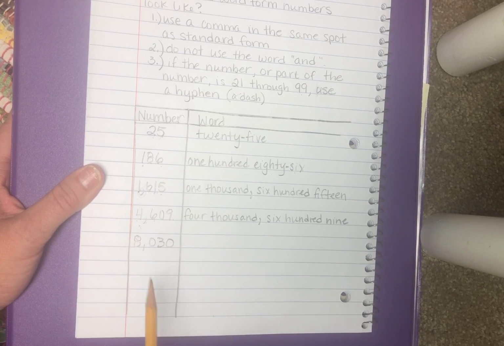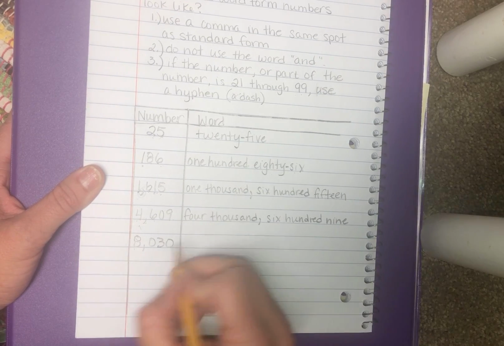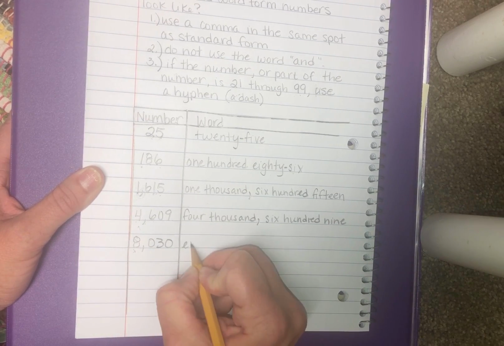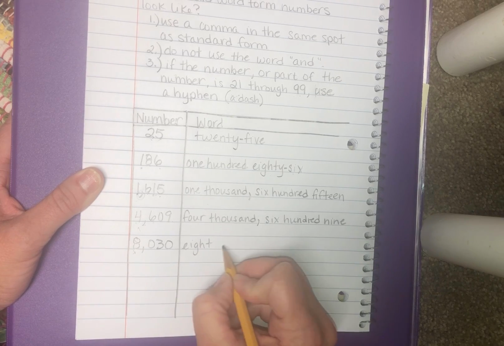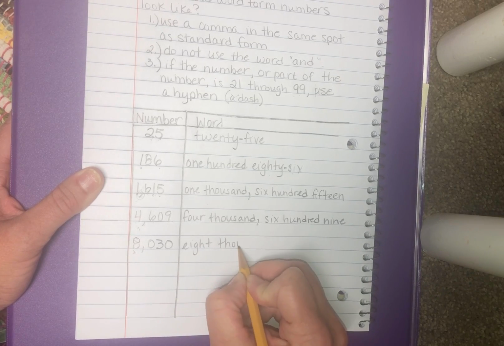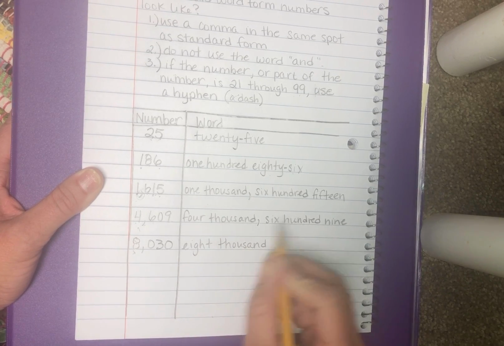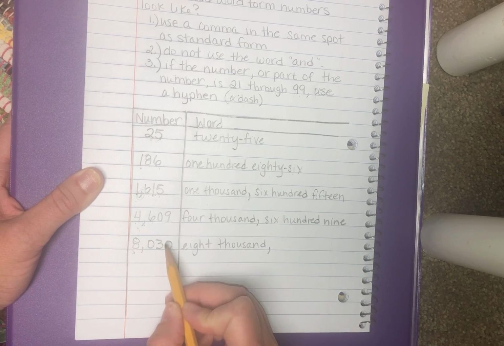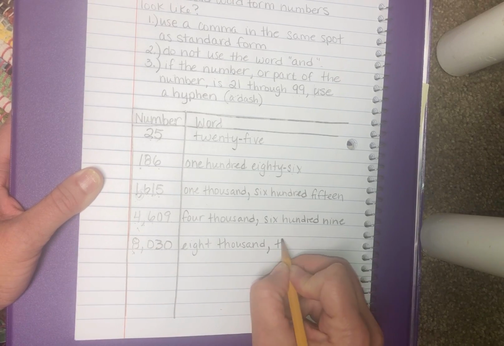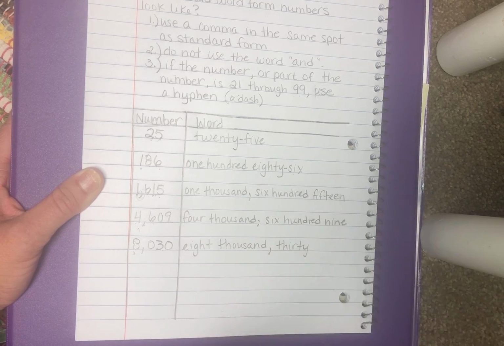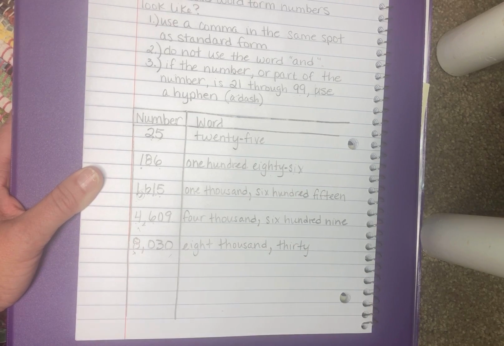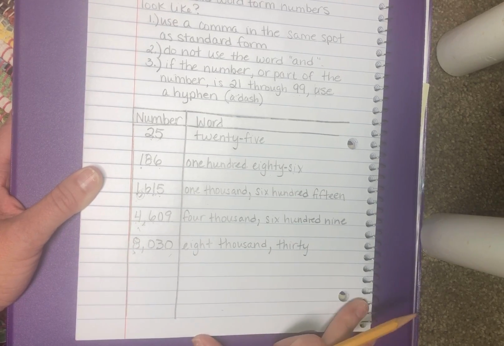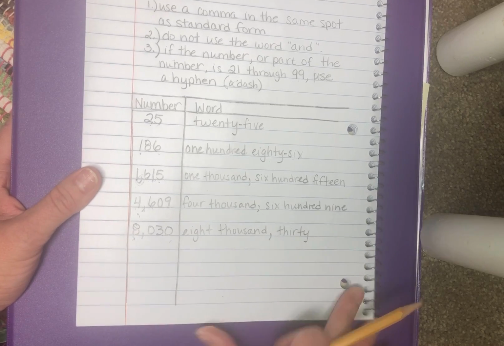Okay. And the last example, we have 8,030. So the value of that 8 is 8,000. I'm going to put a comma. We don't have a hundreds value. Our tens value is 30. And we don't have a ones. I'm actually going to do one more so that you can get another practice with a hyphen.